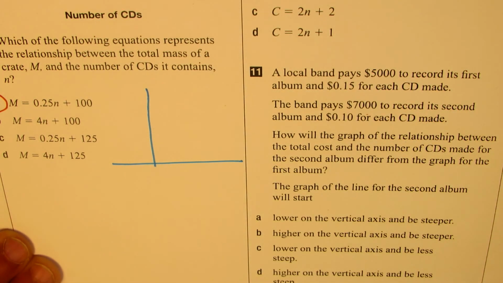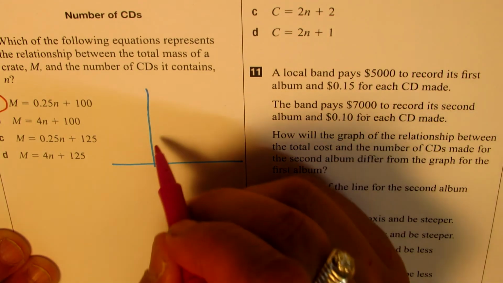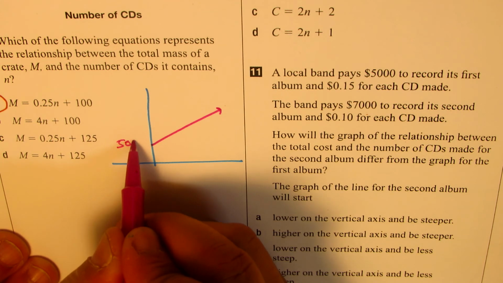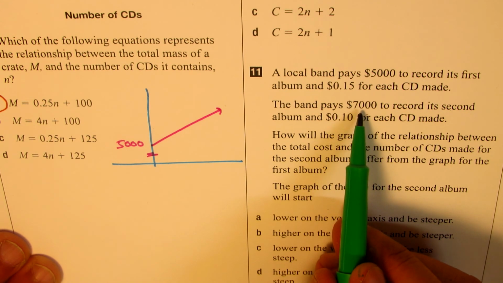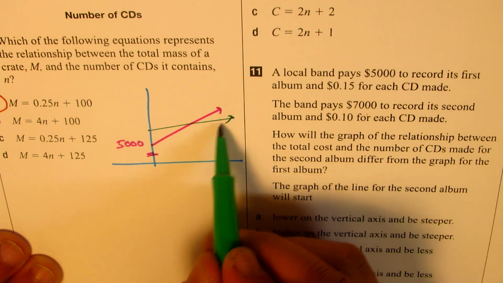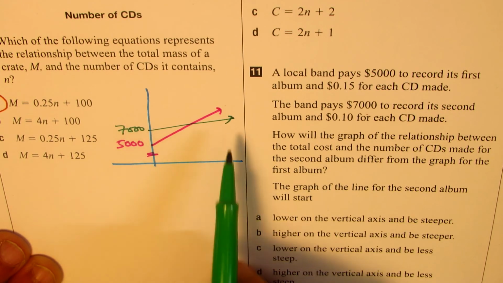So the first one, which is 5,000 and some rate, which is 15 cents. Let's say this is the first one, okay, which starts at 5,000. The second one in this case is starting higher, but the rate is lower. So it'll be kind of like this, starting at 7,000. Do you see, understand? That is the second one.